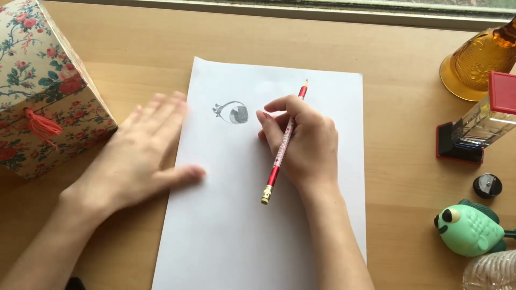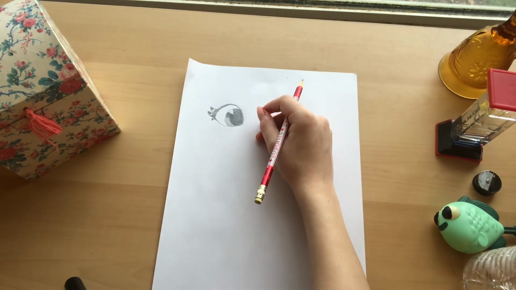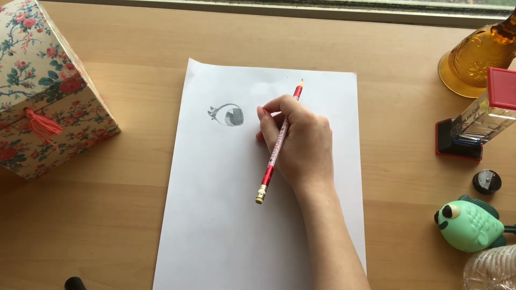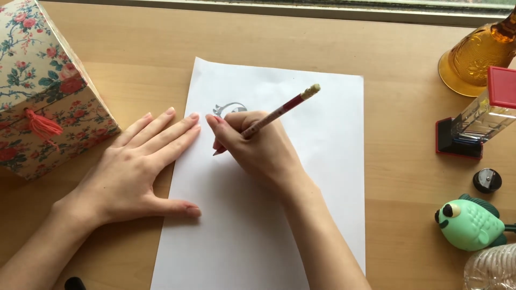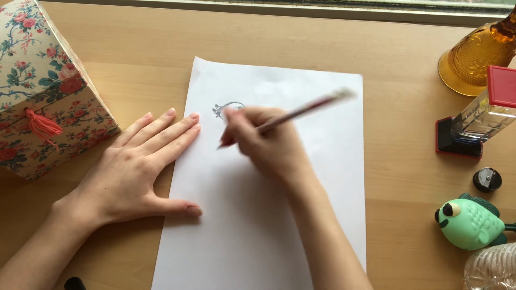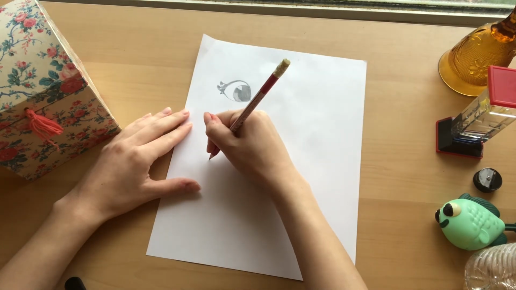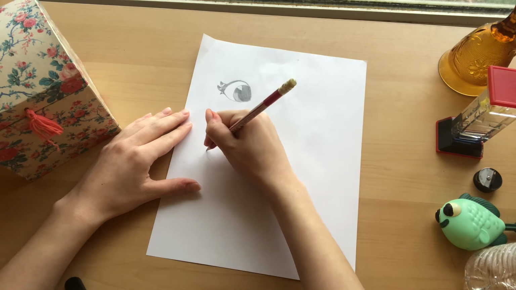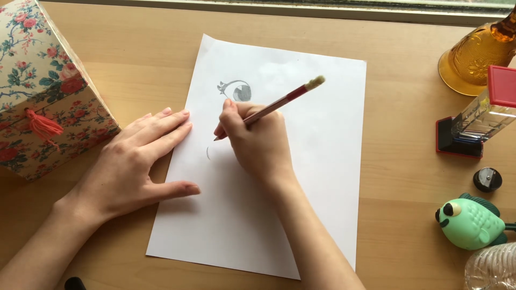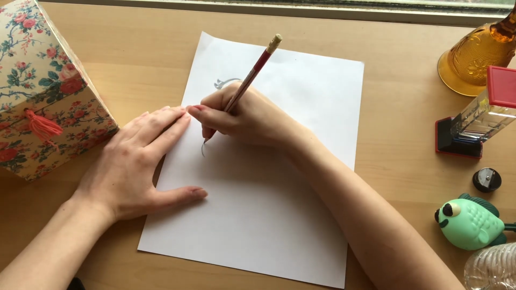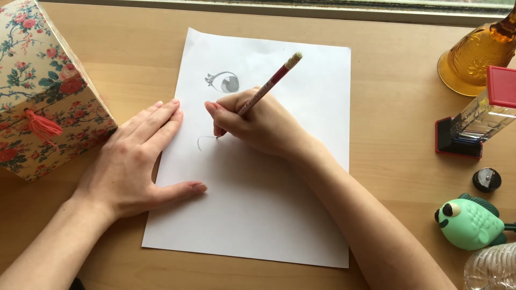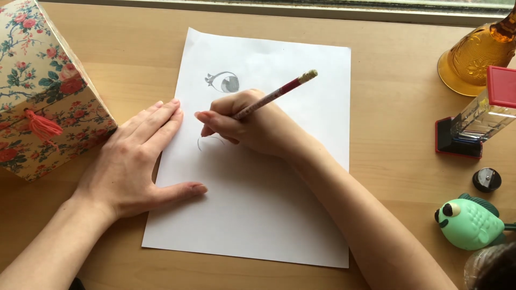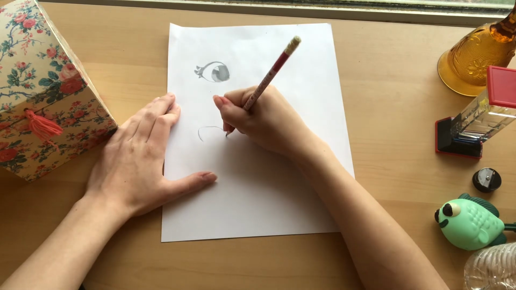So for the male eye, I think I'll do a different shape with this one. But again, I will start over here somewhere. Now we'll go up like that. Then I will draw a line that is straight for this portion and then curves down.